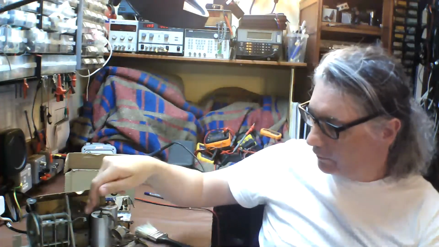So it was a real surprise when we looked at this set that the filaments, because of course these are thermionic valves, they have heaters inside them. You need to put a little bit of heat up the backsides of the electrons, otherwise they'll quite happily sit on the cathode. So you need to heat up the cathode, which encourages them to jump off and start the journey towards the anode.